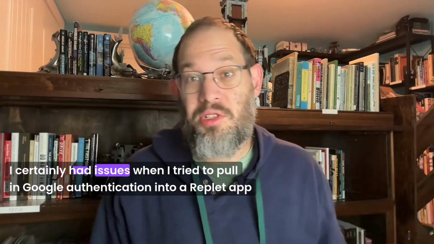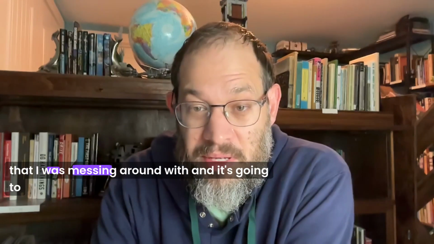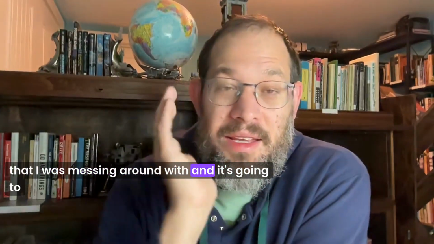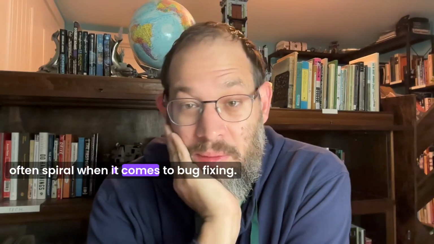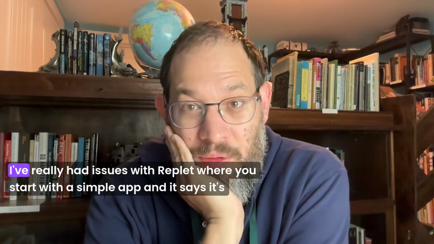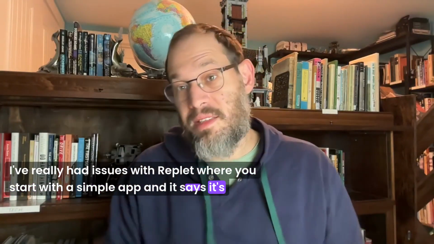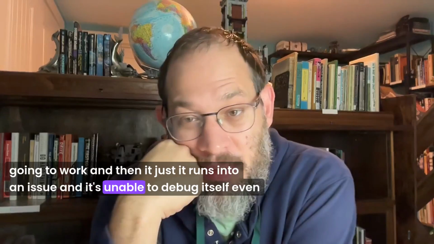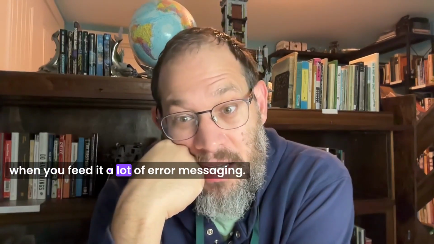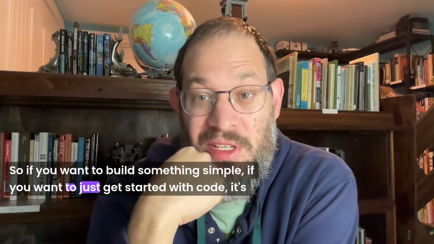I certainly had issues when I tried to pull in Google authentication into a Replit app that I was messing around with. And it's going to often spiral when it comes to bug fixing. I've really had issues with Replit where you start with a simple app and it says it's going to work, and then it runs into an issue and it's unable to debug itself even when you feed it a lot of error messaging.